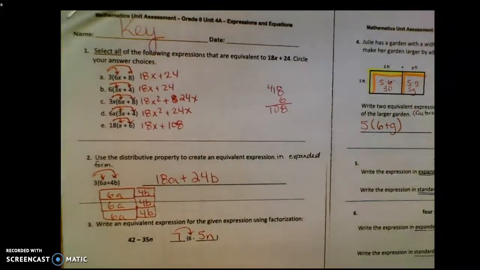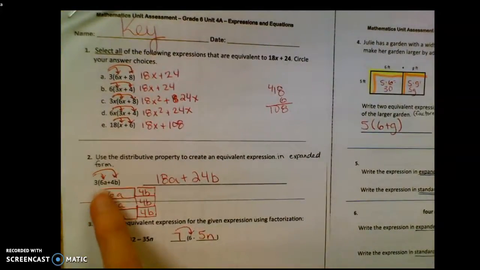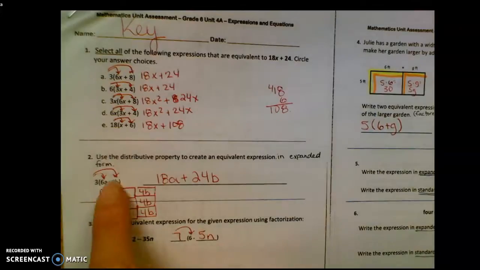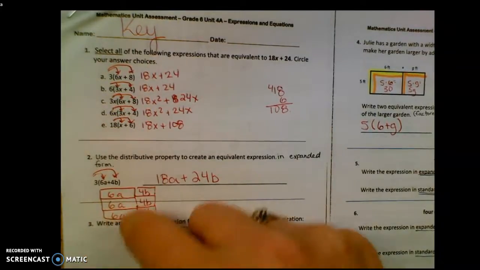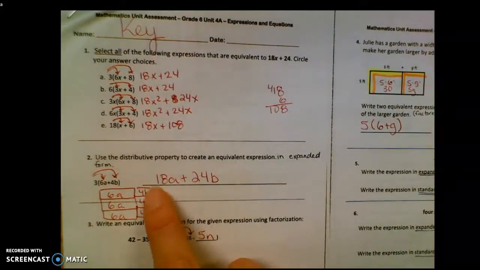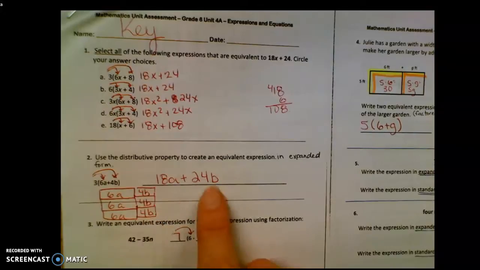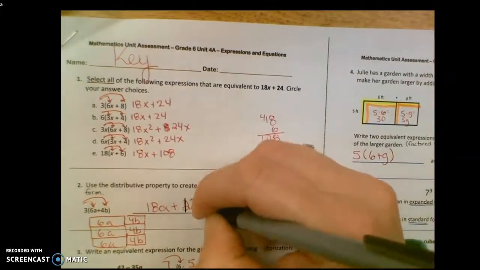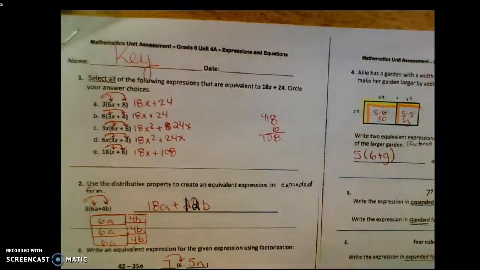On this one, some people did like 3 times 6a in here. That's not what we learned for the expanded terms. We go ahead and solve for that part. You can look at the visual here. 3 groups of 6a plus 4b means that I have 6a, 6a, 6a, which means I have 18 a's. And then 4b, 4b, 4b means I have, oh, not 24, 12 b's. Sorry about that. I was thinking of that one up here, I think. 12b, so that should be 18a plus 12b.